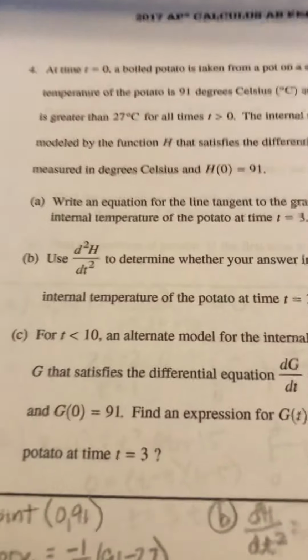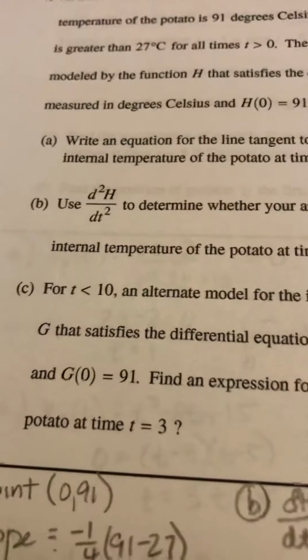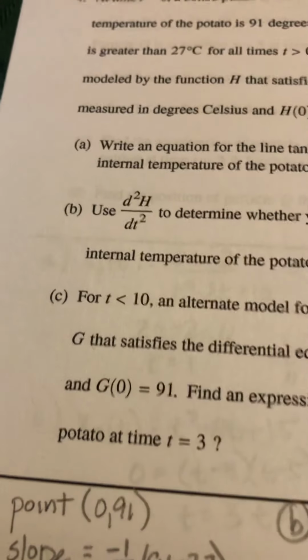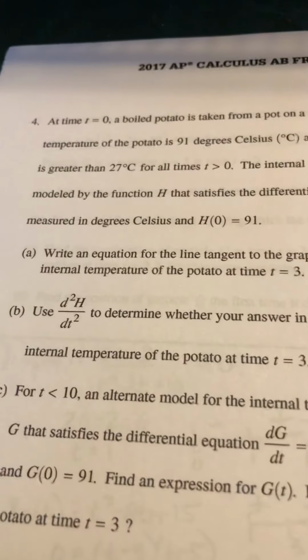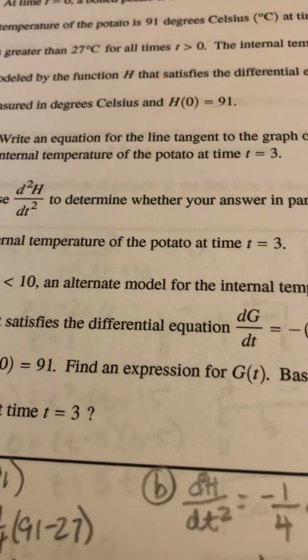Okay, here's question number 4. A lot going on in this one. So again, this could be a good example for this year, putting a lot into one question. So we have our potato, boiled potato taken from the pot on the stove, left to cool in the kitchen.